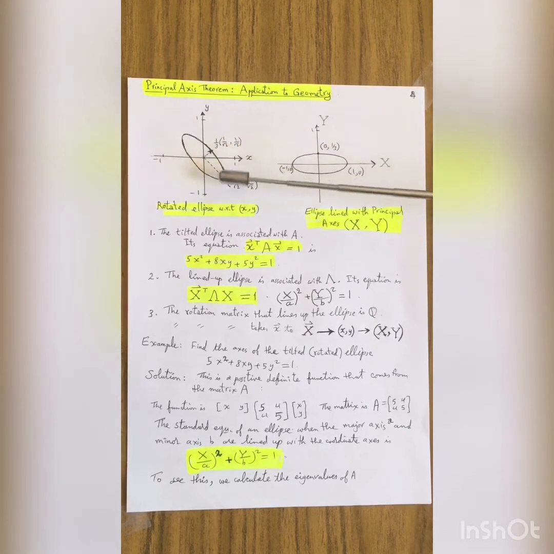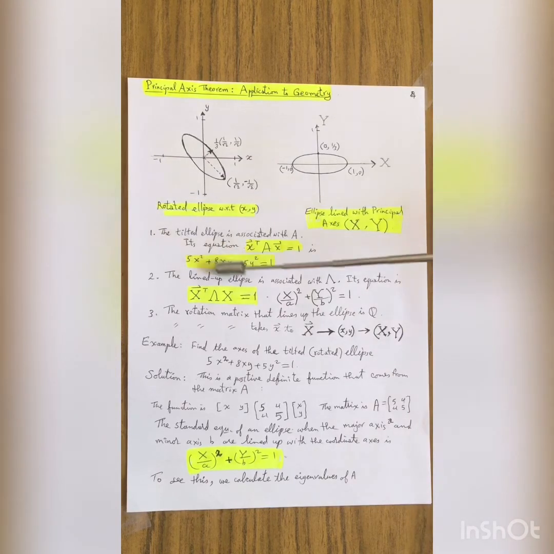Interestingly enough, the major axis here is one of the eigenvectors of a matrix, and also the minor axis is another eigenvector of the matrix connected with the rotated ellipse. You know, this form is LDL transpose. You can write it as X transpose times A times X. And the matrix A here, you can find out that the matrix A is 5, 4, 4, 5. It gives this.